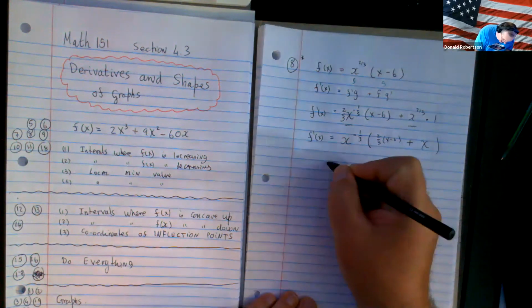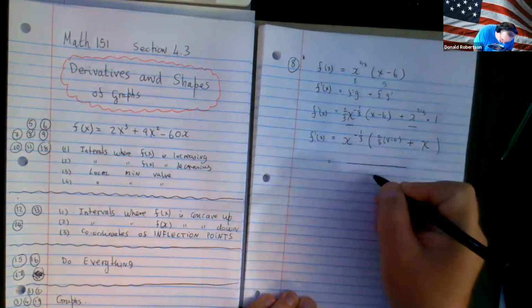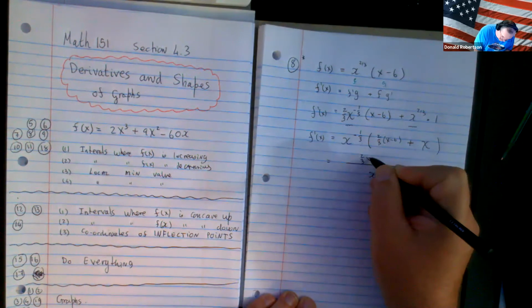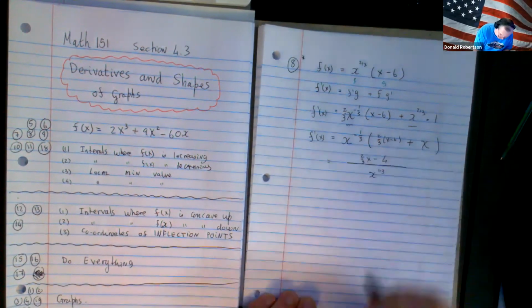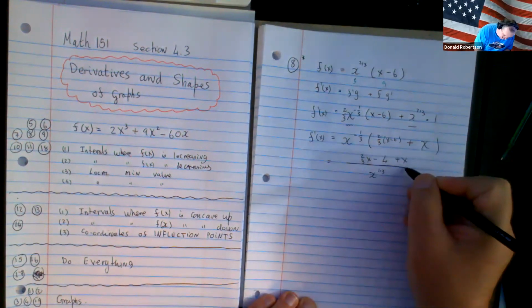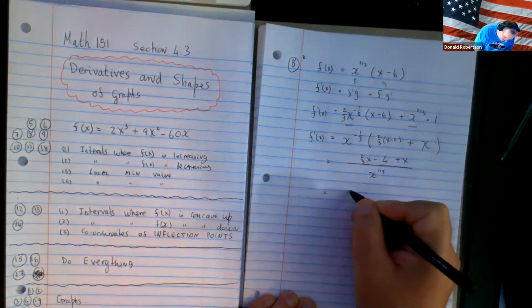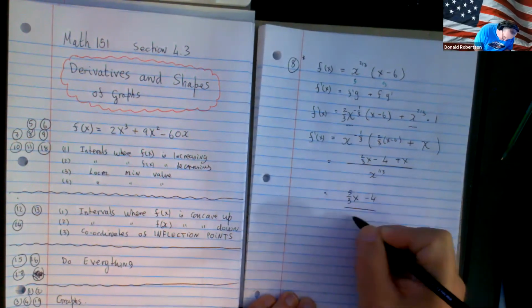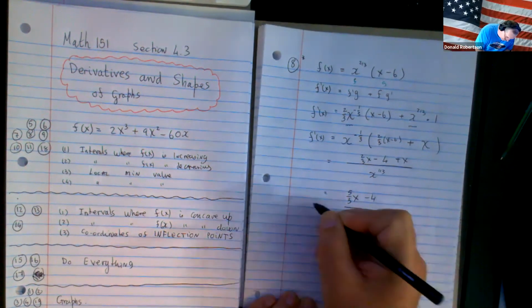Now, that negative power is going to come downstairs, and this is going to be 2/3 x take away 4 plus an x. And now I have 5/3 x take away 4 over x to the 1/3.